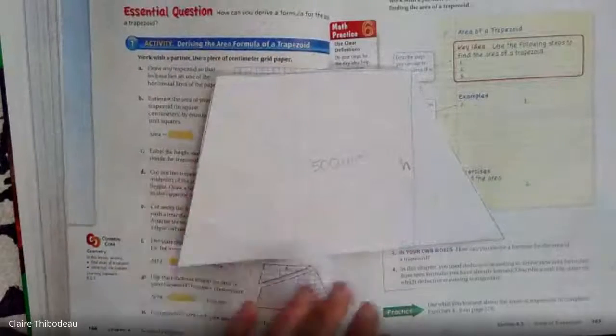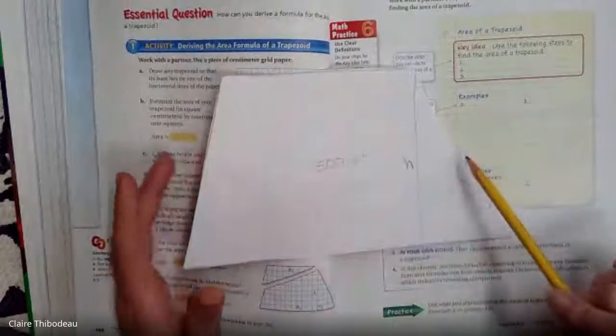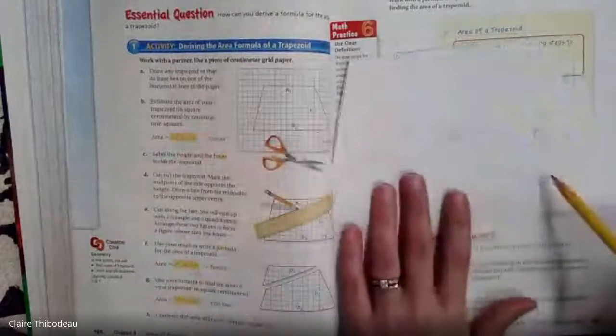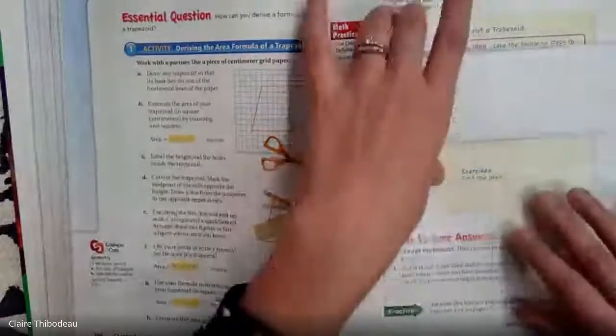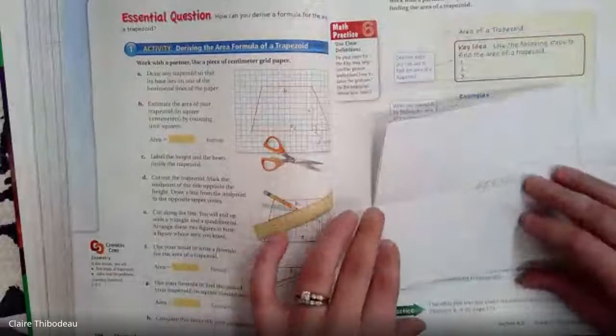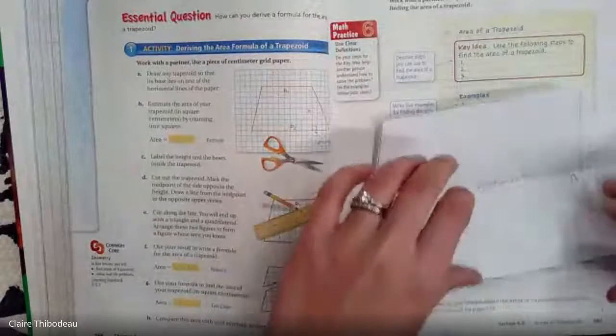Now what it says to do is to find the midpoint opposite of the height. So if this is the height, I'm going to find the midpoint on this side. What I'm going to do is just fold my paper in half, or you could, it should be, oops, it needs to be on the line.